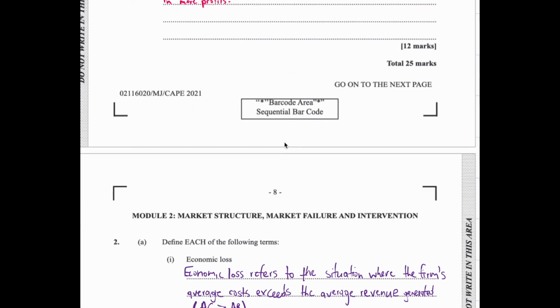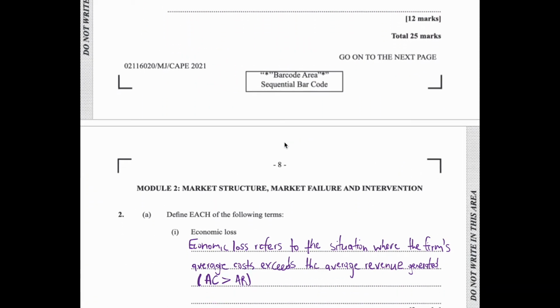Okay, let's move on. So this is a definition section, module 2. Define each of the following terms. Economic loss. Economic loss refers to the situation where the firm's average costs exceed the average revenue generated. So you're talking about AC is greater than AR.